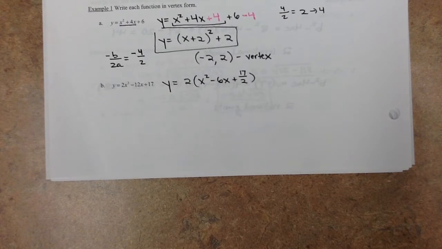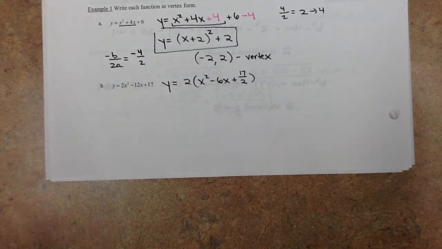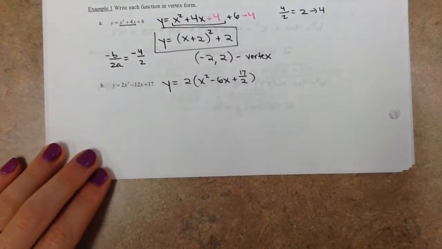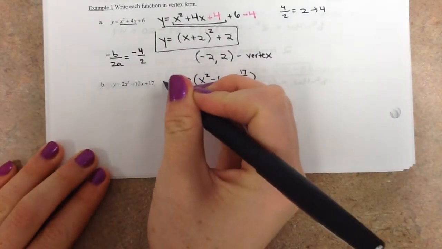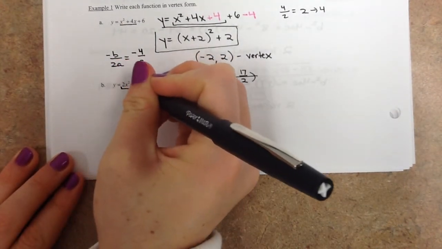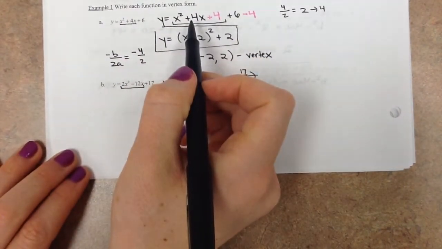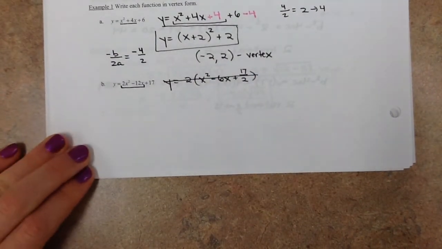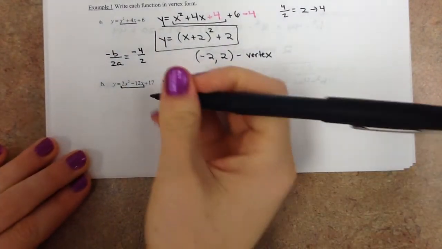Okay, so next thing that we are going to do, this 17, we need to move that actually to the outside, so I probably shouldn't have factored that out to begin with. Let's forget that I even did that. We are going to focus on this part right here, just like we did up above. So we're going to move the 17 out of the way, just like we did in our first step up here.